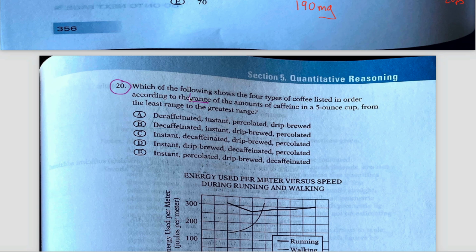So the first thing you need to know is what this word range means. It's got a very specific meaning in a statistics class. It always means the maximum value minus the minimum value. It's not present in this question, but at some point you might be asked about the interquartile range, which is similar to the range, except now you're not taking the maximum value minus the minimum value. You're taking the third quartile minus the first quartile. The range is the greatest minus the least.